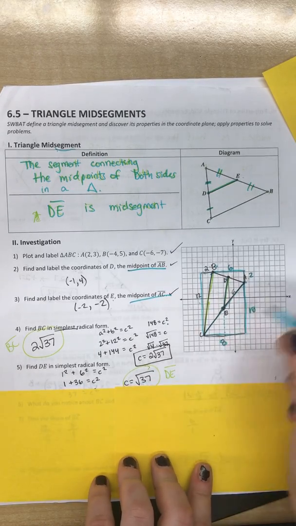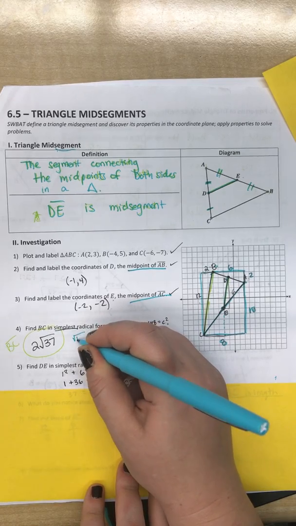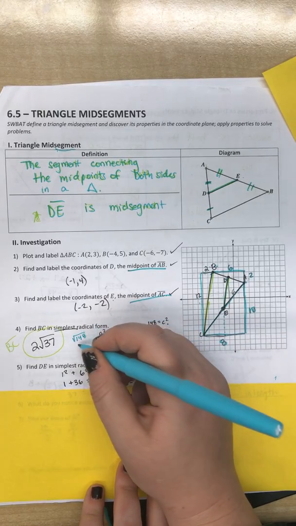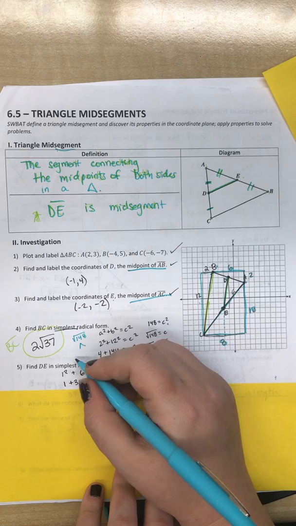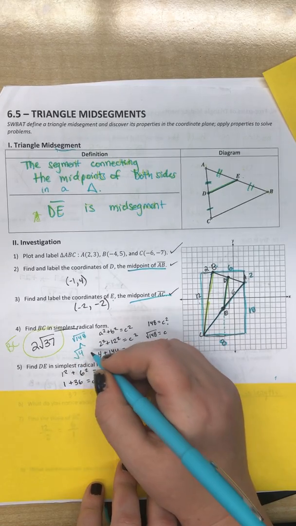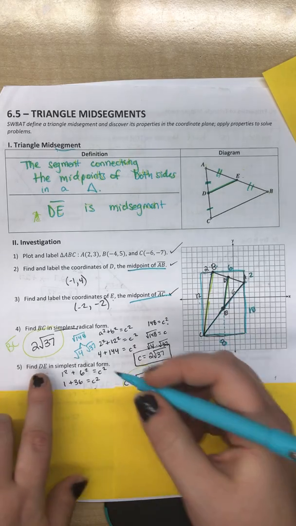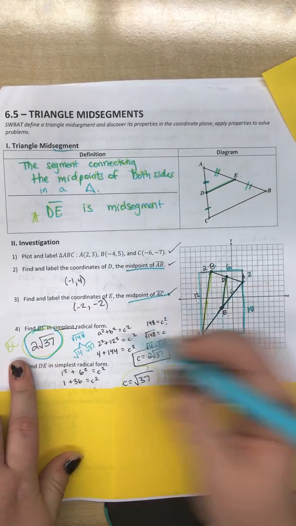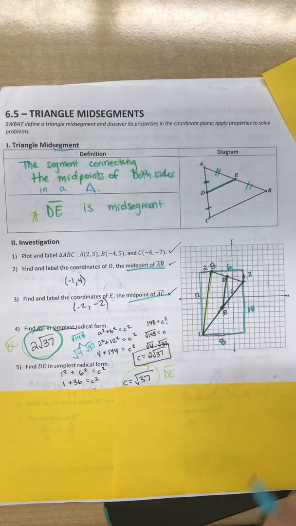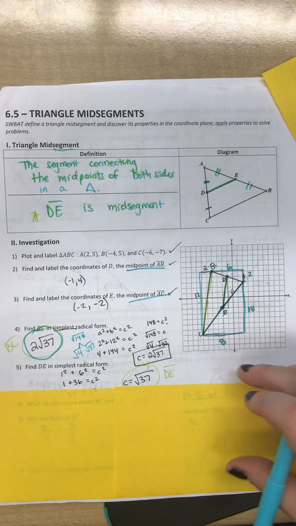So I'll do it over here just for one more. I found the square root of 148, and there's a square that goes into that. It was hard to find because it's 4, it's pretty low. So it's the square root of 4 times 37. And when you simplify that, you get this answer. So the length of BC is 2 times the square root of 37.